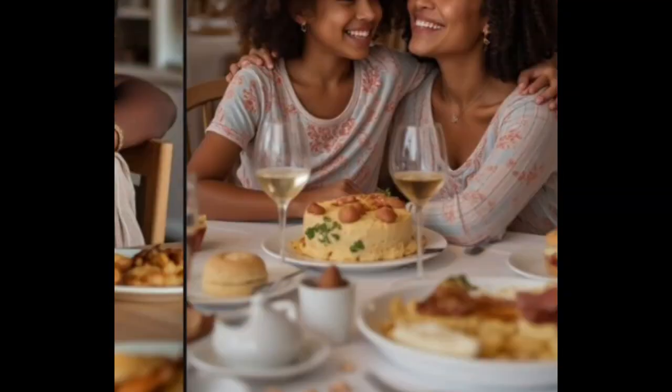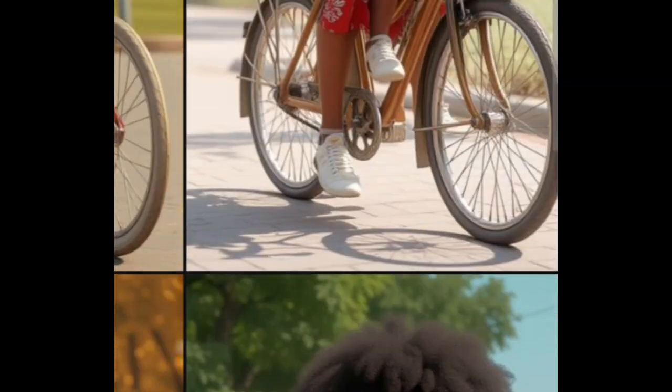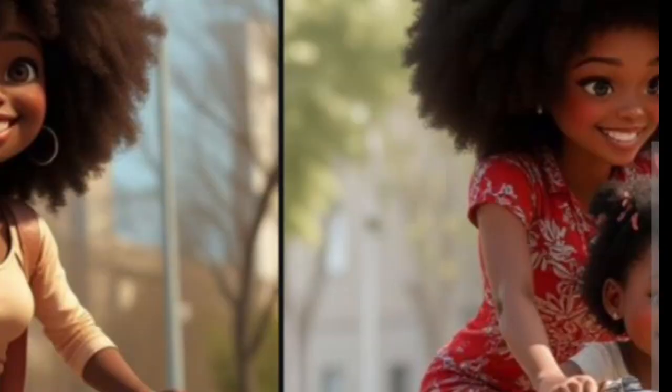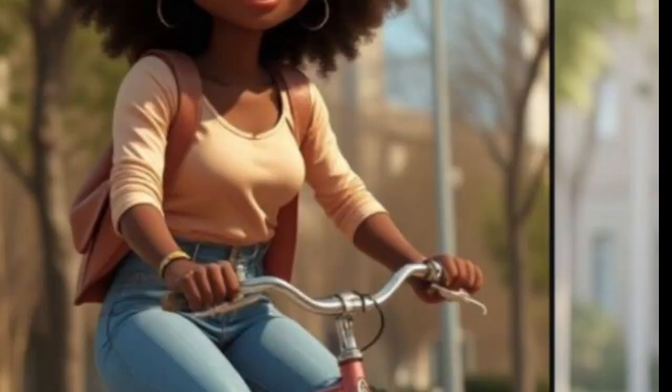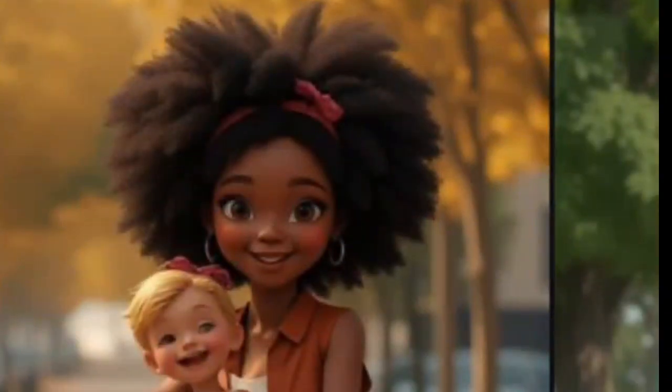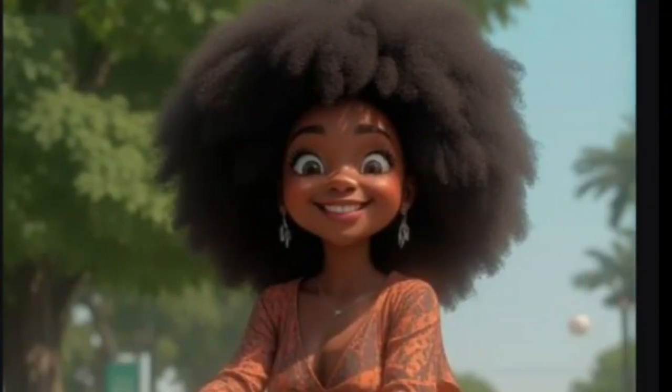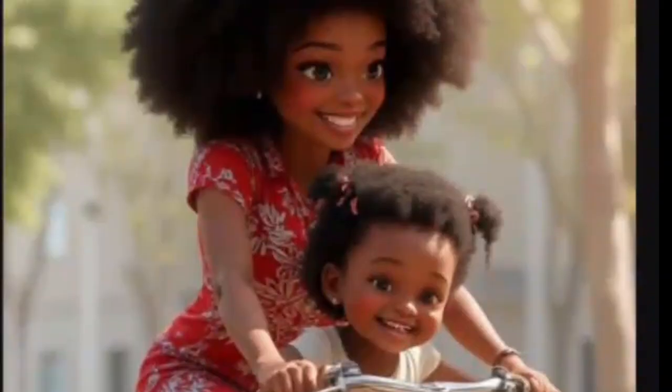Okay, our previous results. So this is a previous result, and I love this in as much as the child wasn't here, but I love it. This is not good at all. I don't like that one. Then this one is beautiful. I love this. So let's download it.